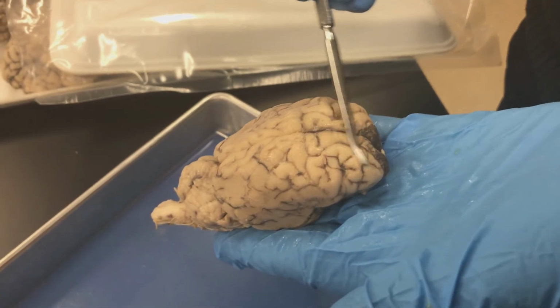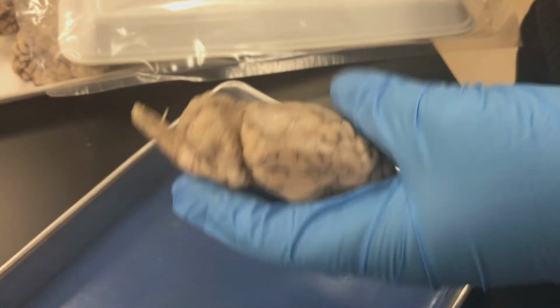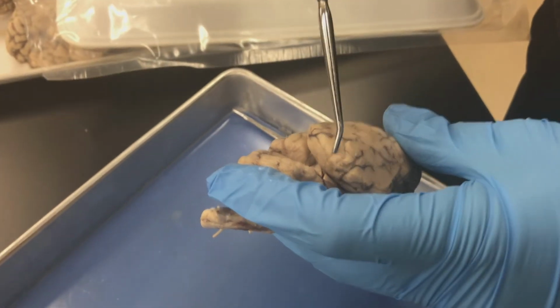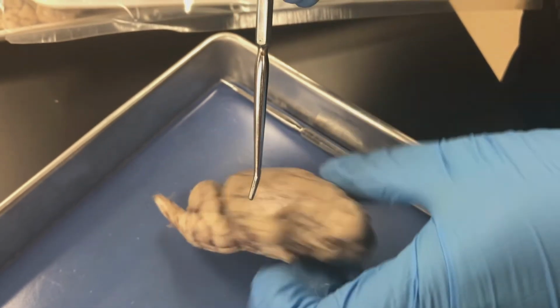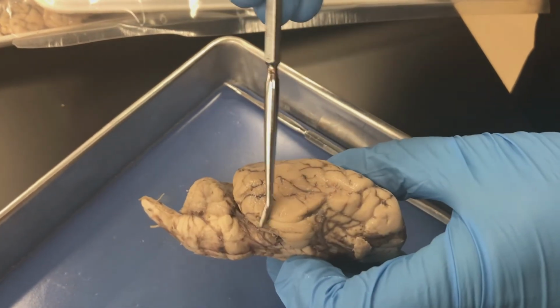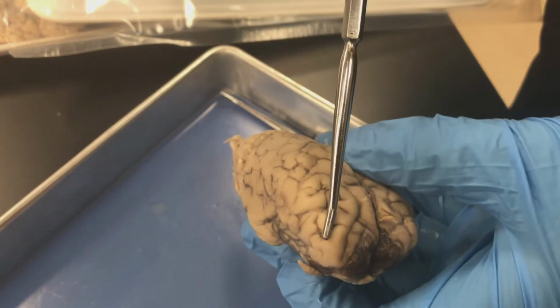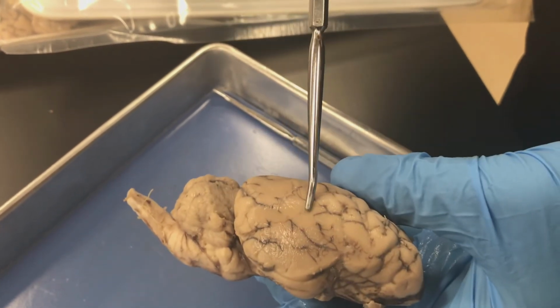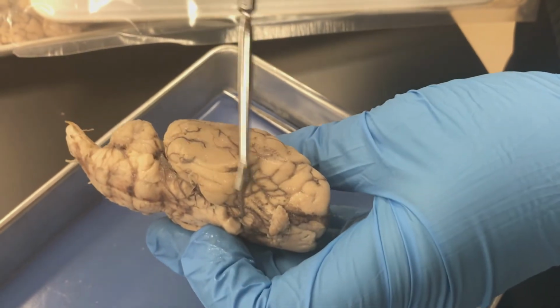Frontal lobe, parietal lobe, occipital lobe, temporal lobe. We're not going to see the insula on this one either. So again, frontal, parietal, occipital, temporal.